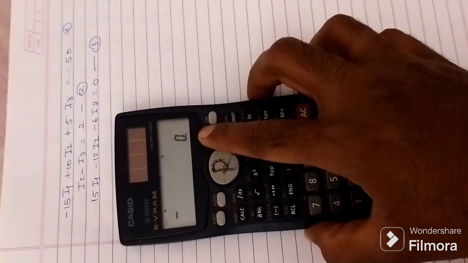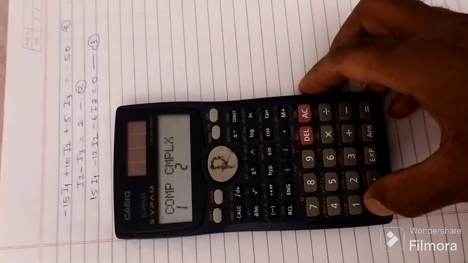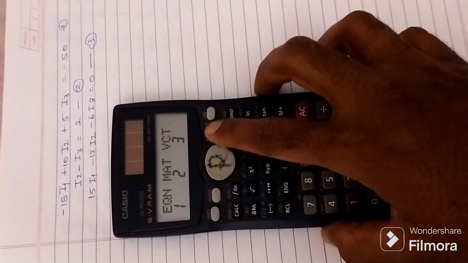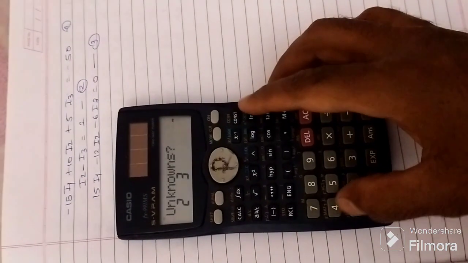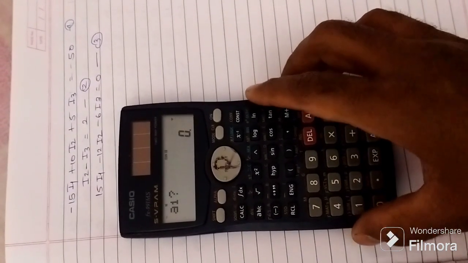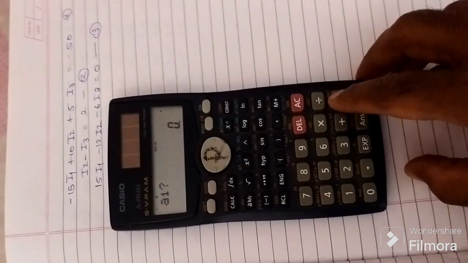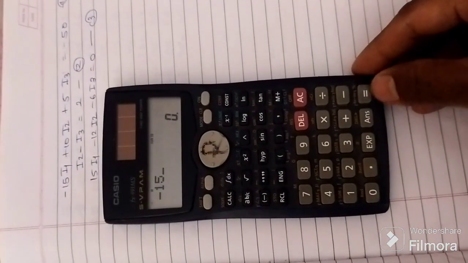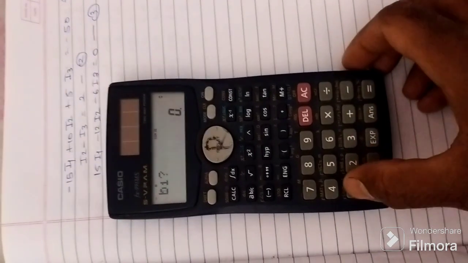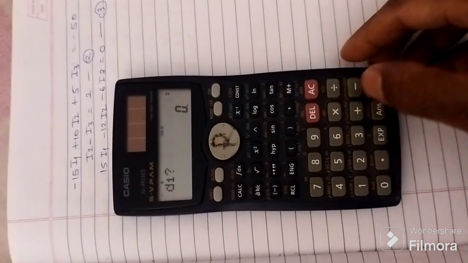So when we enter these three equations with the help of the scientific calculator, we need to go to the equation mode. As we have three variables, one by one we need to enter the coefficients. The first coefficient of equation number 1 is minus 15, then the second coefficient is 10, then the third coefficient is 5.